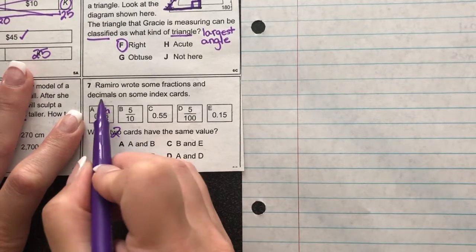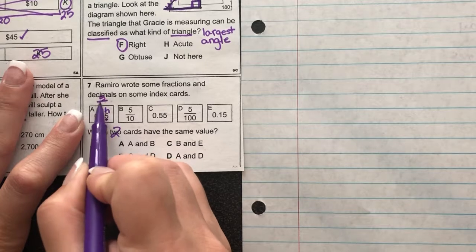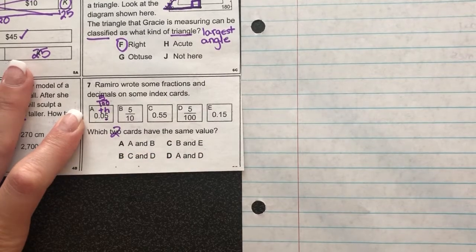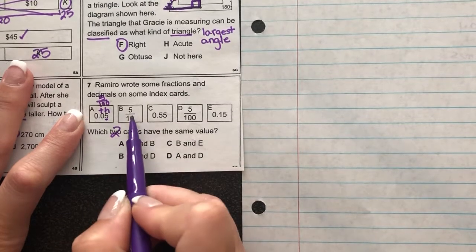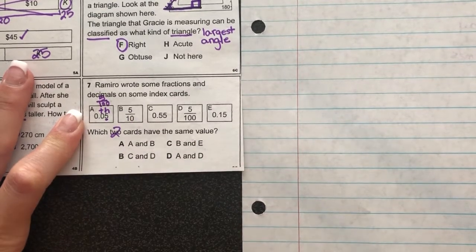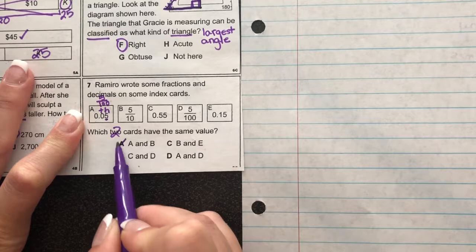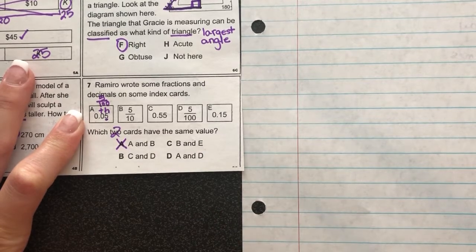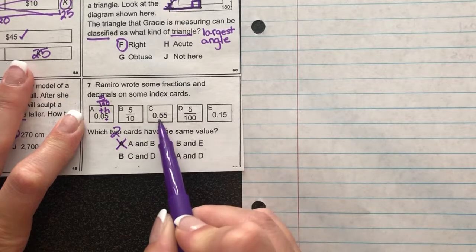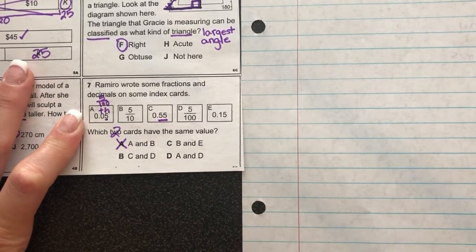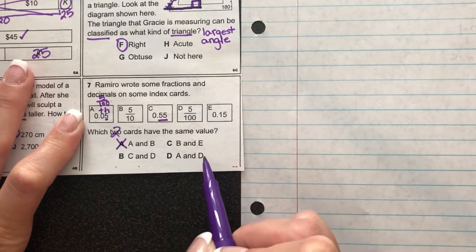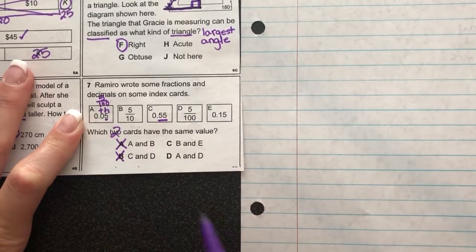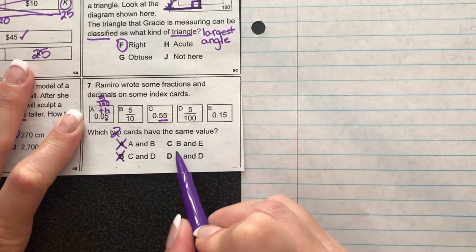So if I wrote that as a fraction, it would look like this: 5/100. Card B doesn't show 5/100. It shows 5/10. So our answer cannot be A. B says card C and D. Card C is showing me 55/100. Card D is only showing me 5/100. Cannot be B.